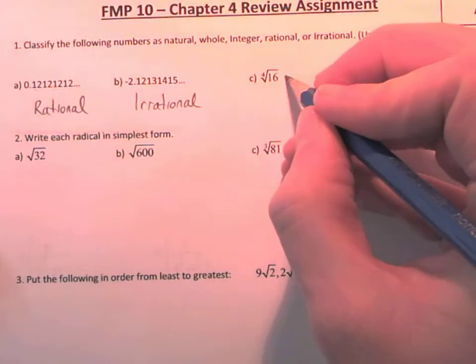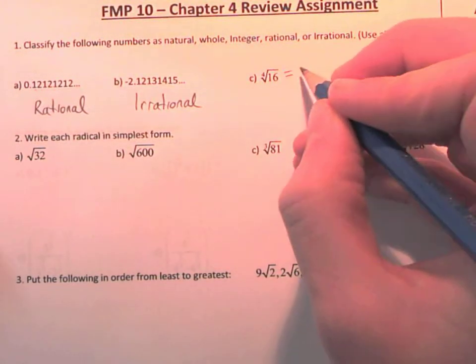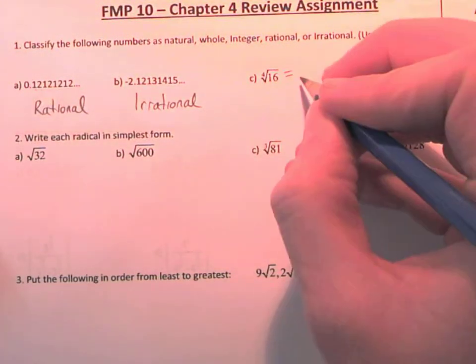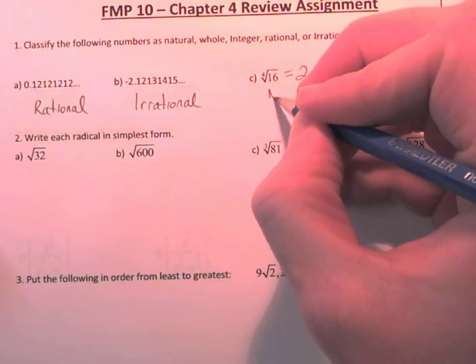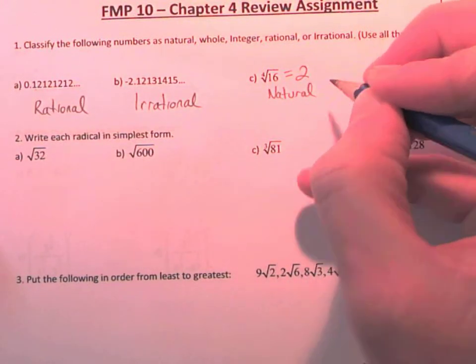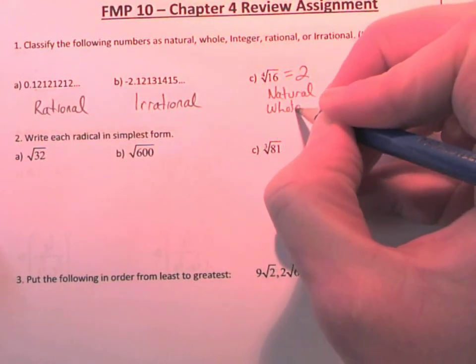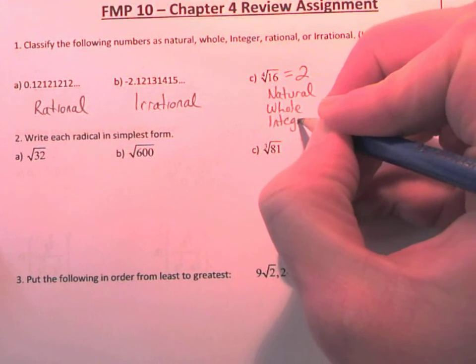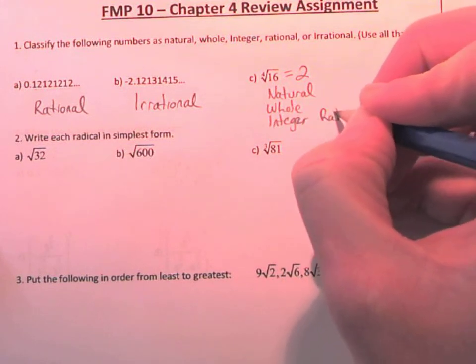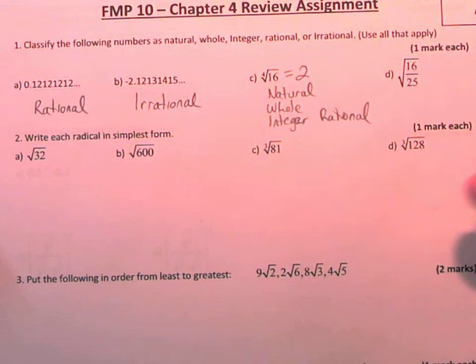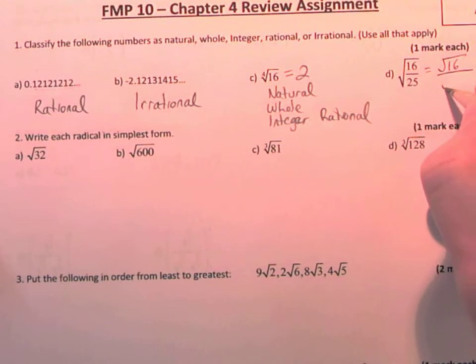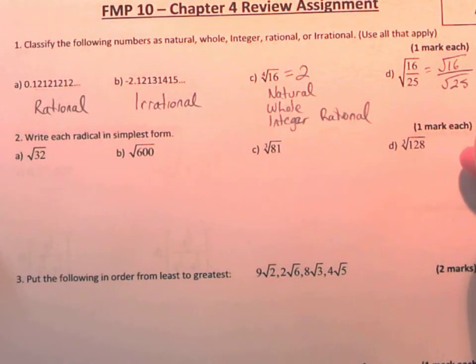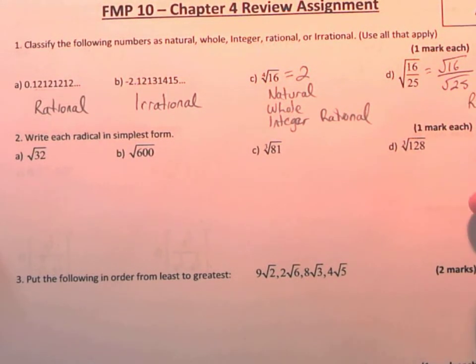This one's the fourth root of 16. It means what times what times what times what equals 16. You'll find out that that's just equal to 2. And 2 is a natural number, a whole number, an integer, and a rational. And then this one here, if we simplify it, we know it's equal to root 16 over root 25, which is just 4 over 5, which is a fraction, so you know this is rational.